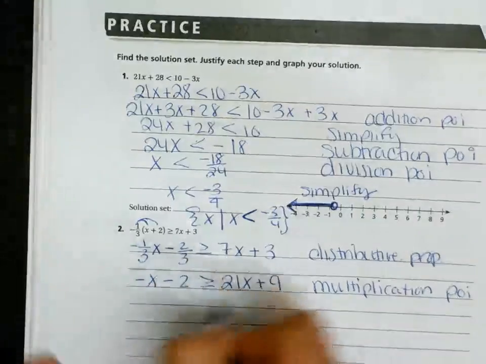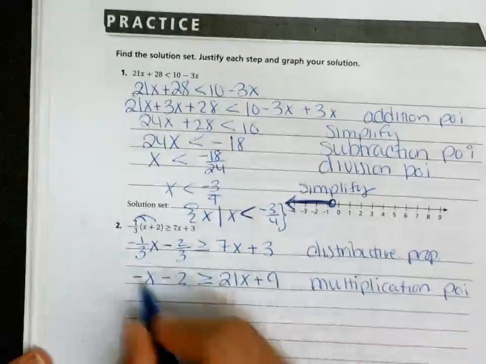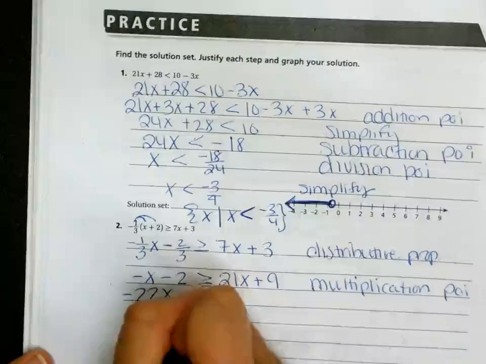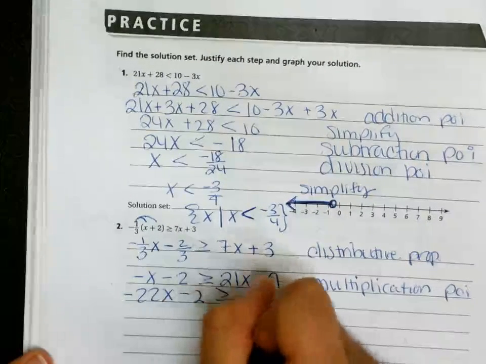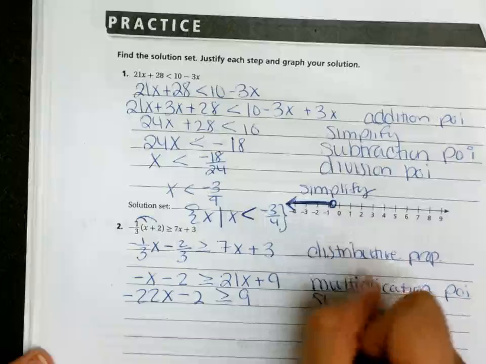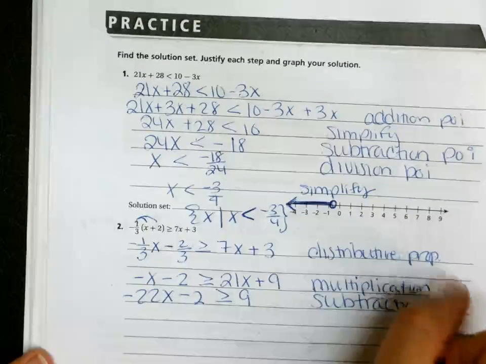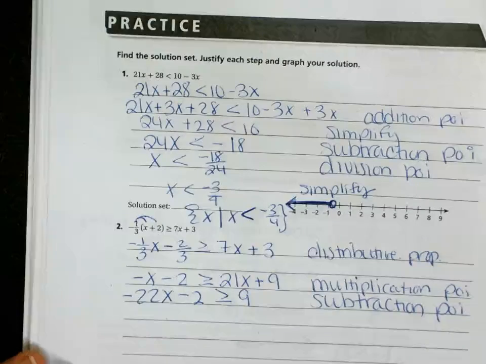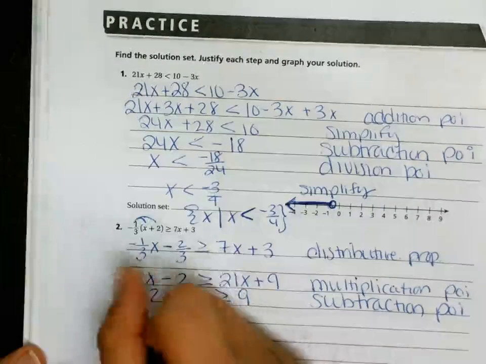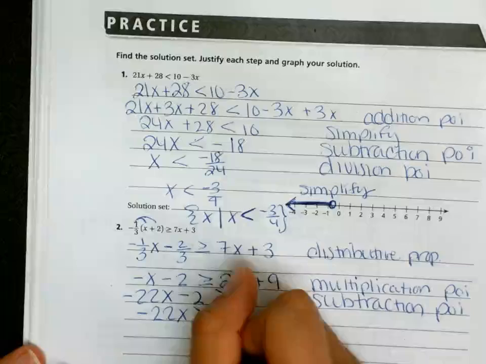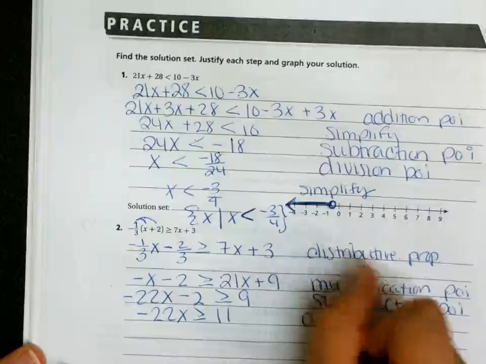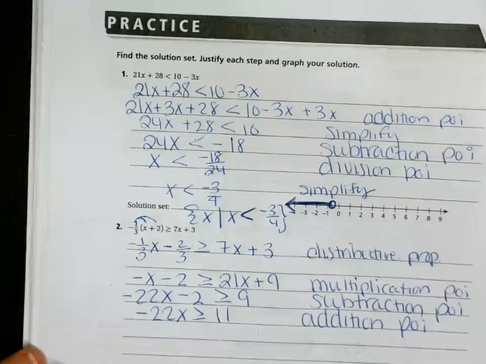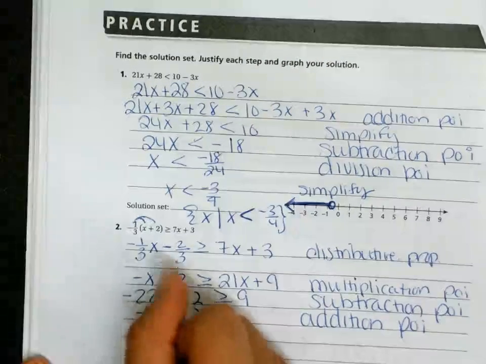So now I'm going to subtract x from, or actually I guess I'll move this way. So I'm going to subtract 21x from both sides. I'd have negative 22x minus 2 is greater than or equal to 9. Subtraction property of inequality. Add 2 to both sides. Addition property of inequality. Divide by negative 22 on both sides.